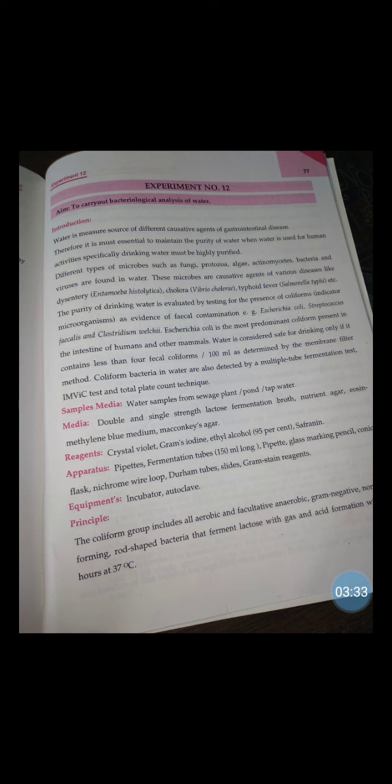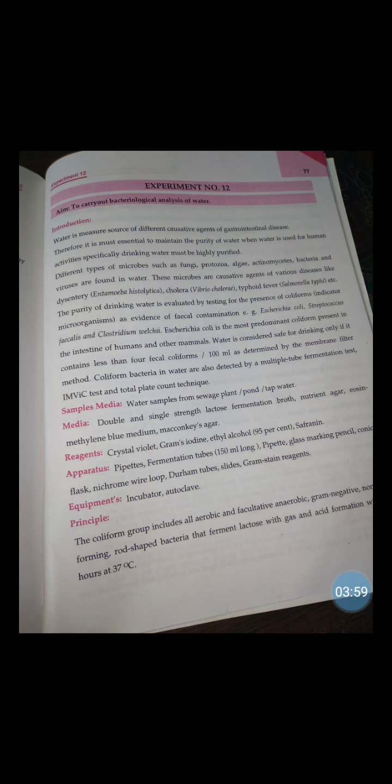Then we will see the principle of this practical. The coliform group includes all aerobic and facultative anaerobic, gram negative, non-spore forming, rod-shaped bacteria that ferment lactose with gas and acid formation within 48 hours at 37 degrees Celsius.